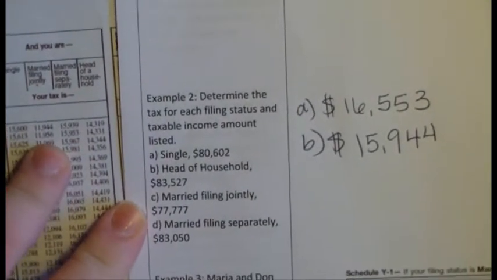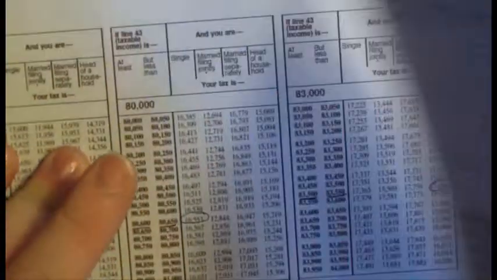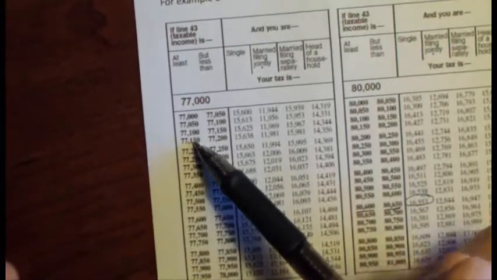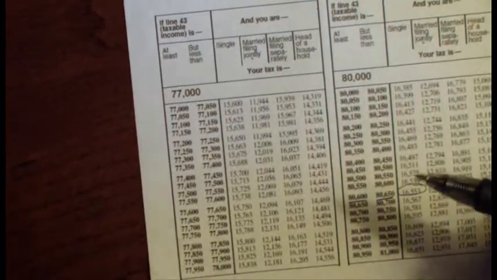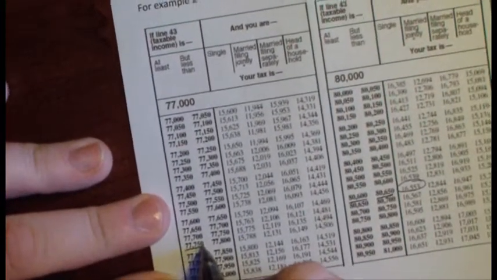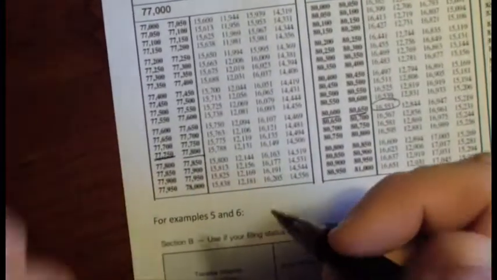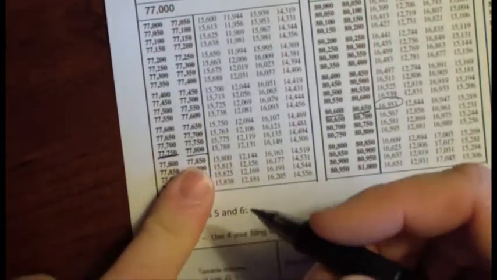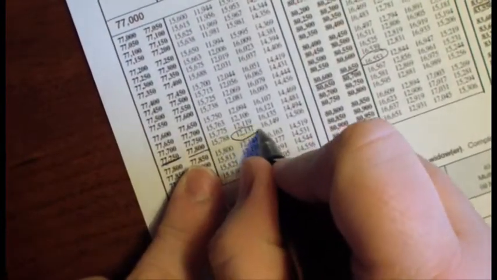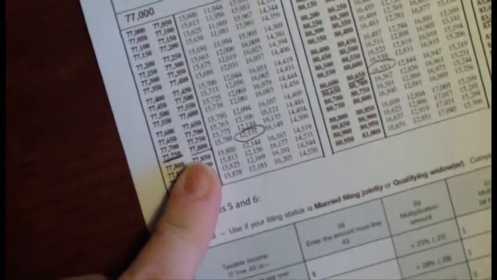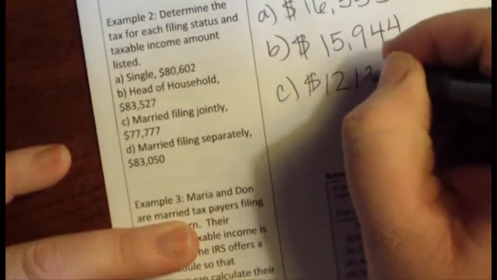Part C, married filing jointly, $77,777. All right, so this one is 77,000, so we're going to go to this table that says 77,000. Let's see, 77,777. So that's going to be here in between 77,750 and 77,800. This one is married filing jointly, which is your second column. So their taxes are going to be right here, $12,131.